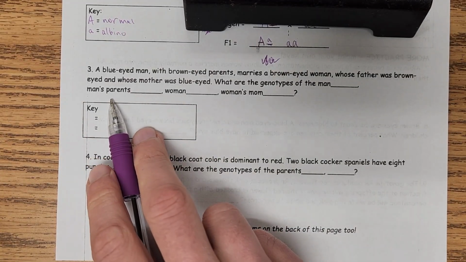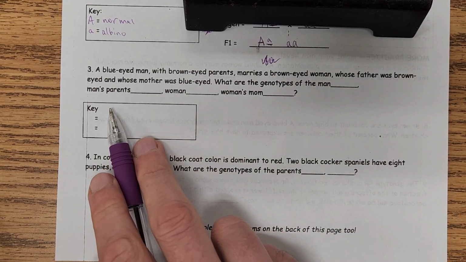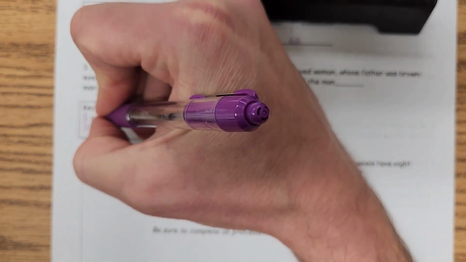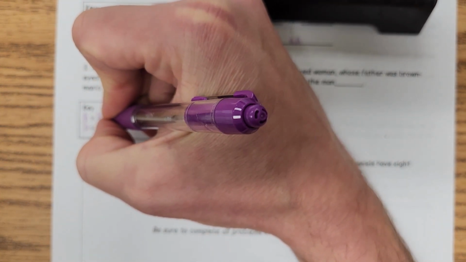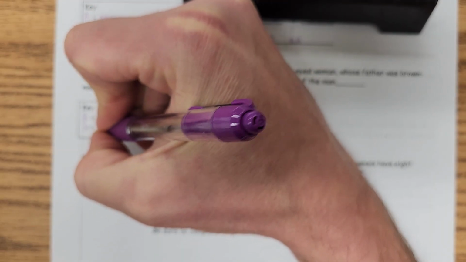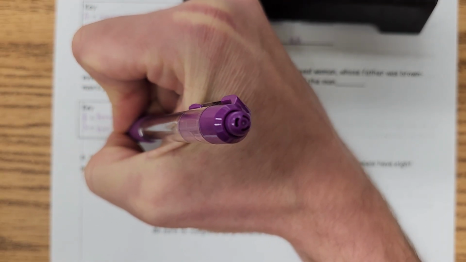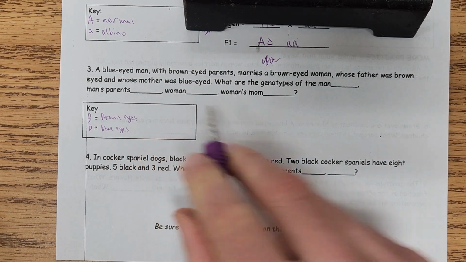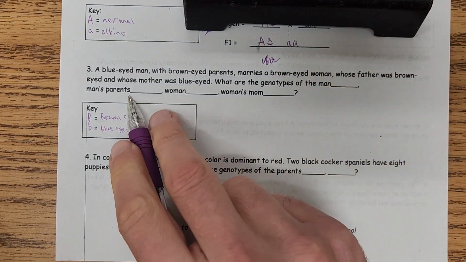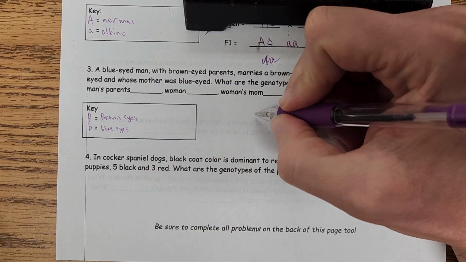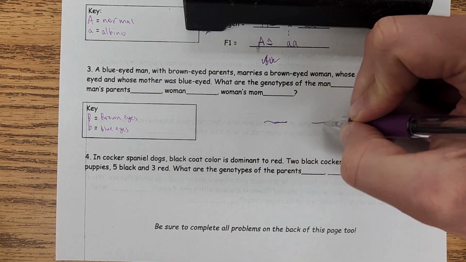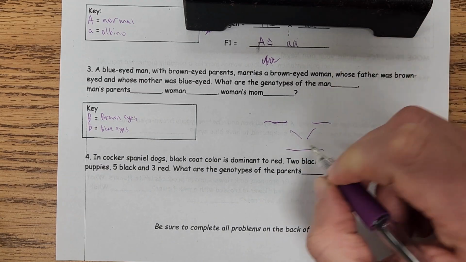Here, we're looking similar. A blue-eyed man and a brown-eyed woman. It says brown eyes is dominant. And a blue-eyed man with brown-eyed parents. So we're going to say it wants the parents, so we know we need a tree diagram because it asks for parents. So we got man and woman and their kids.